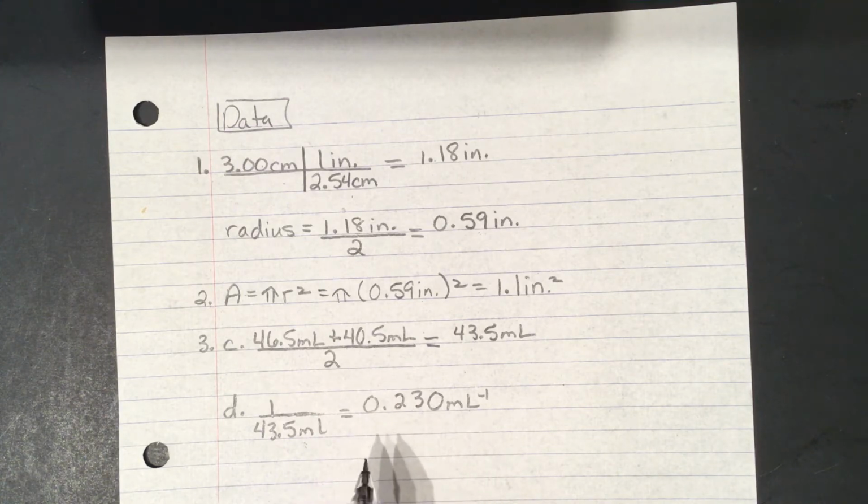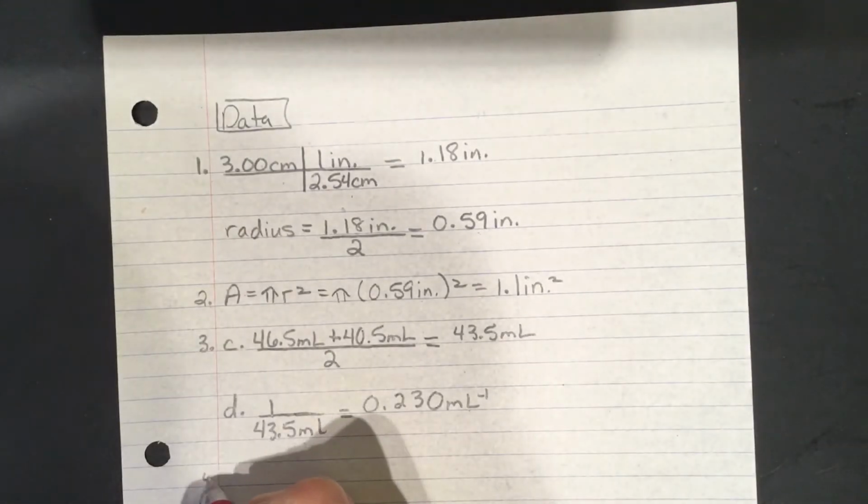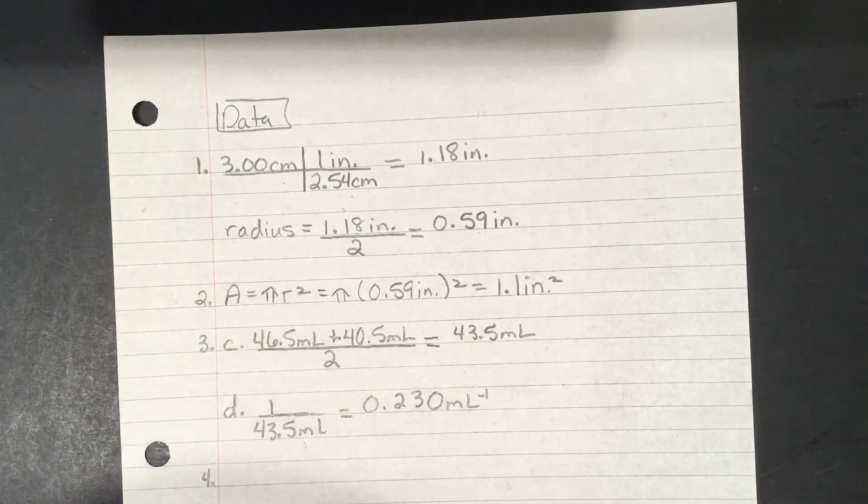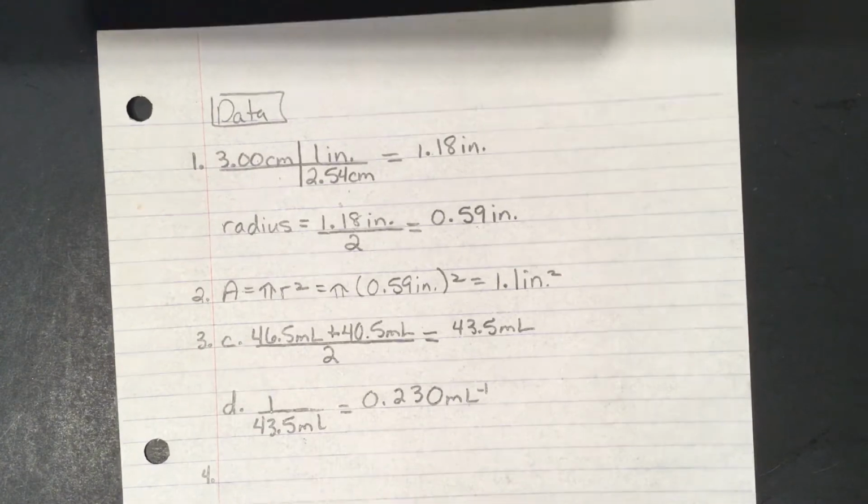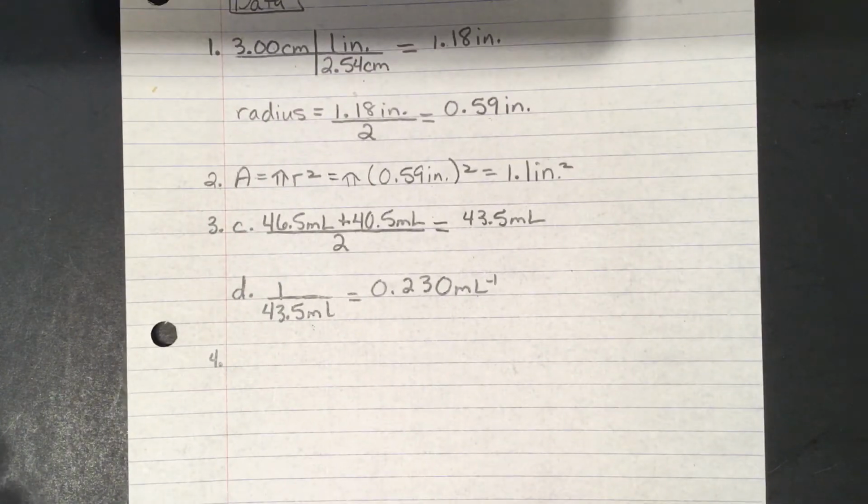I'll do this one more time with my answer to 4 for the 500 milliliter. And then I'm going to ask you to do this for the rest of your answers, because I actually have to collect more data so I can do the graph with you. And I want to do it while my barometric pressure is still the same. I do not want that barometric pressure to change, or it could alter my graph.